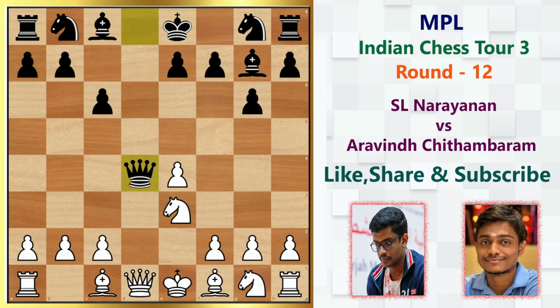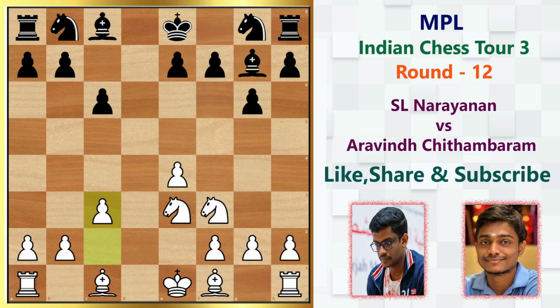So here both of them have simply exchanged the d pawn. After the queen exchange, we have bishop takes d4. After this, knight f3 hitting the bishop and bishop goes back to g7. So after this move, he plays c3, to shut this diagonal for the dark square bishop. So he plays knight f6, developing a piece and also coming with a tempo.